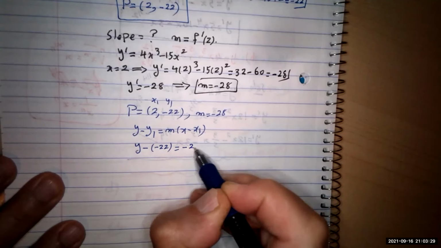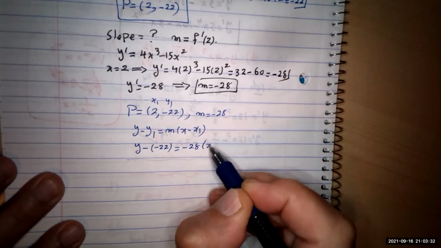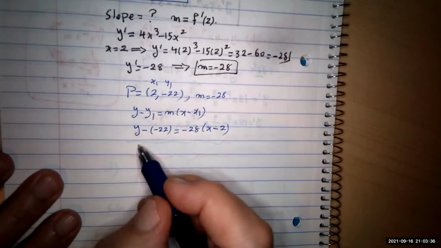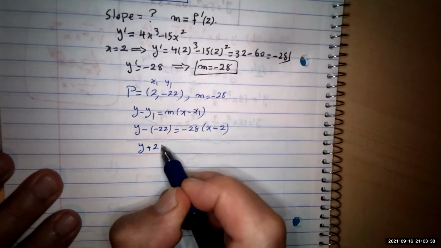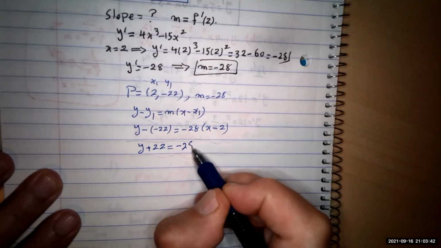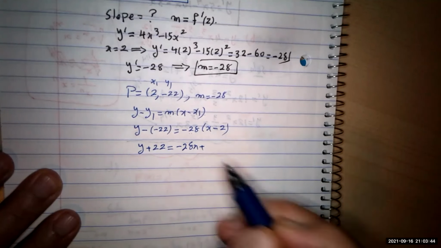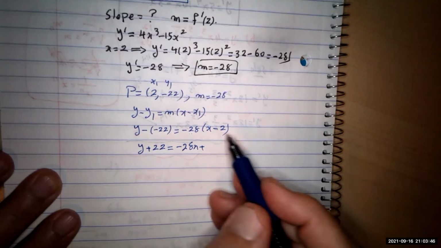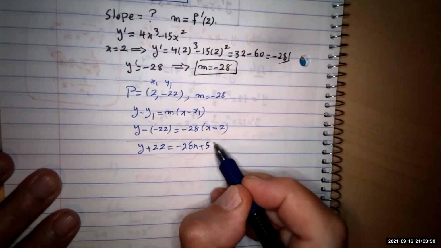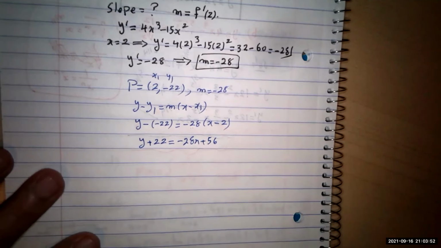M of negative 28 times x minus x1, which is a minus 2. You have to simplify it. So negative negative would be positive 22. And you distribute this one, negative 28x plus, that gives you 2 times 28, 56. Negative 28 times negative 2.